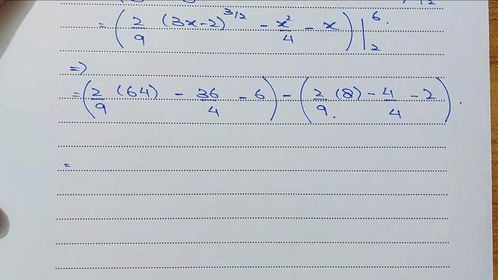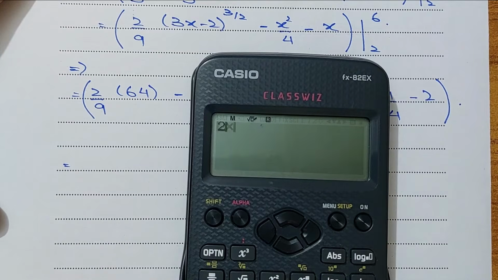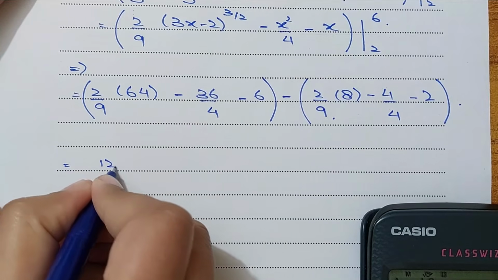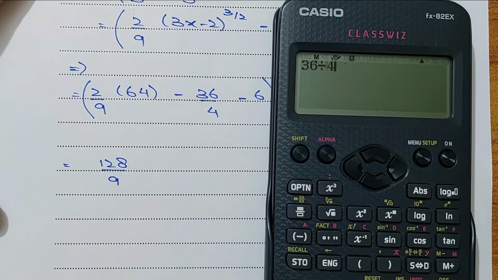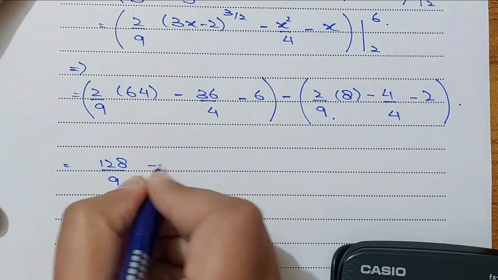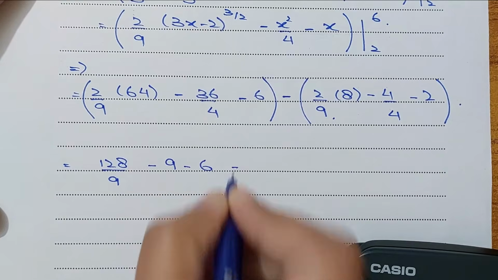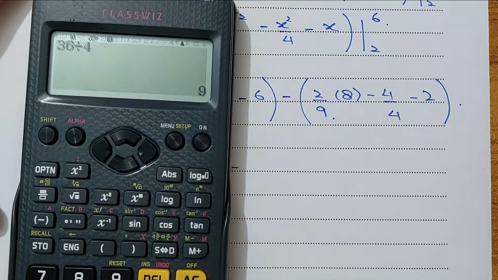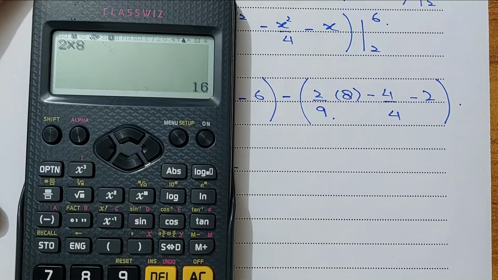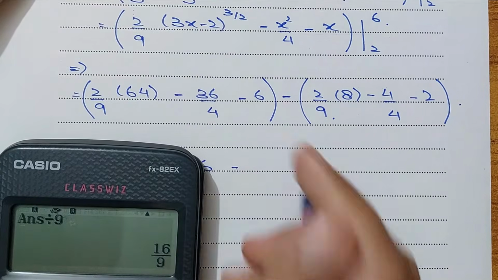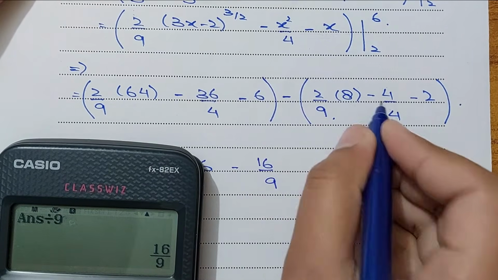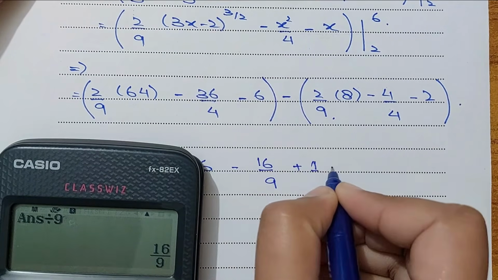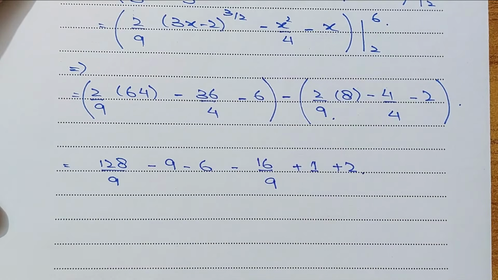Simplify this further. We have 2 times 64 over 9, 128 over 9, and 36 divided by 4 is minus 9, minus 9 minus 6, minus, we have 2 times 8 divided by 9, which is negative 16 over 9, and we have 1, so negative times negative is positive 1 and positive 2, right?